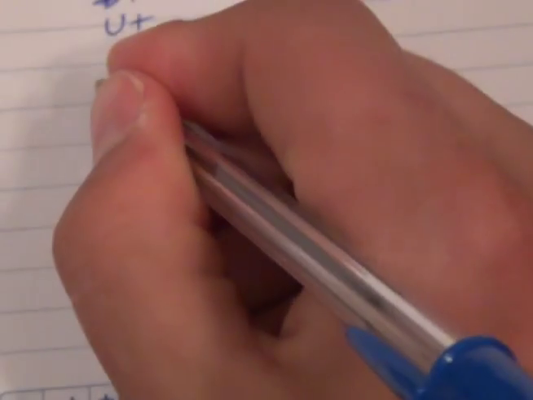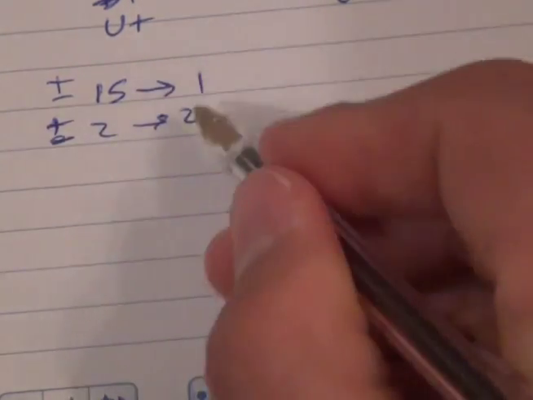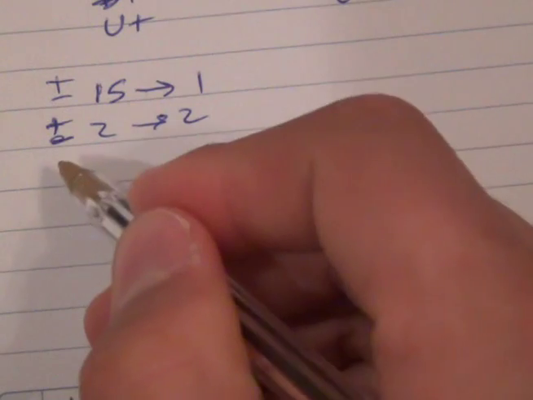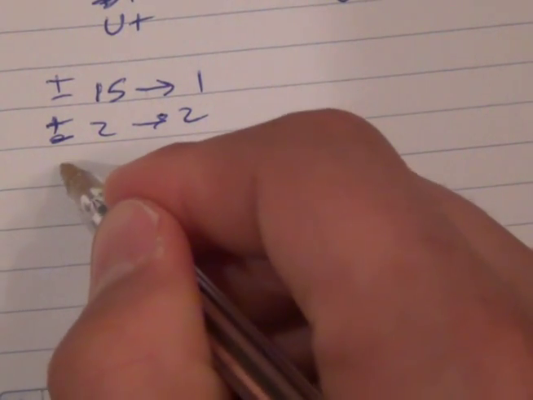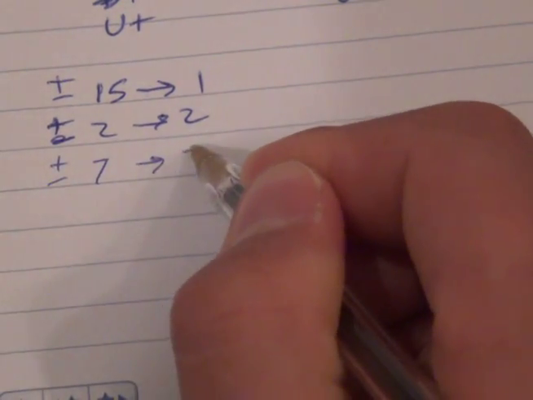So we need to write somehow a function that says, you know, 15 plus or minus 15 gives us 1. Plus or minus 2 gives us 2. So obviously we're going to have an absolute value in it, but we just want to decide what makes distance greater. So plus or minus 7, that gives us 7.